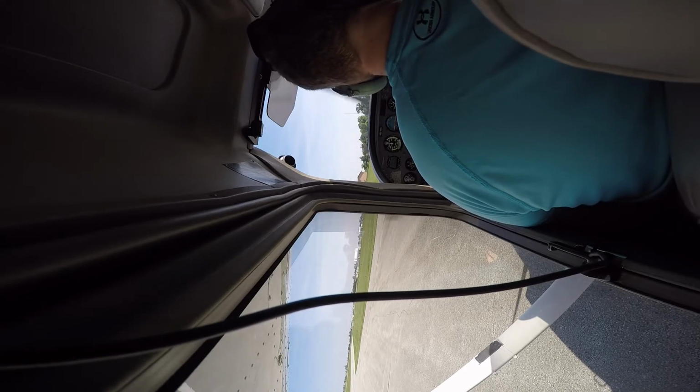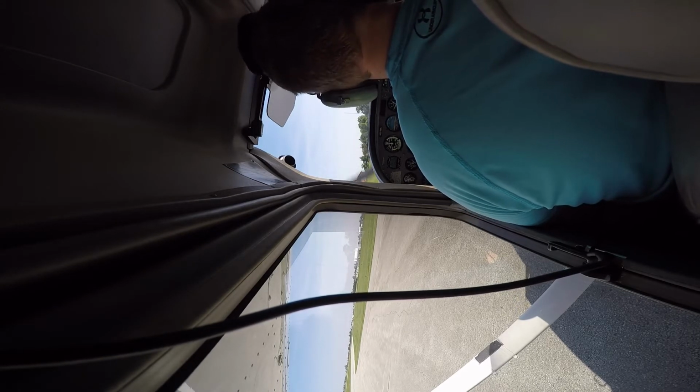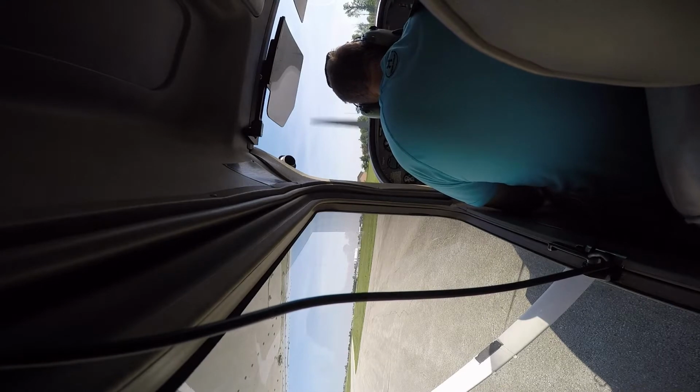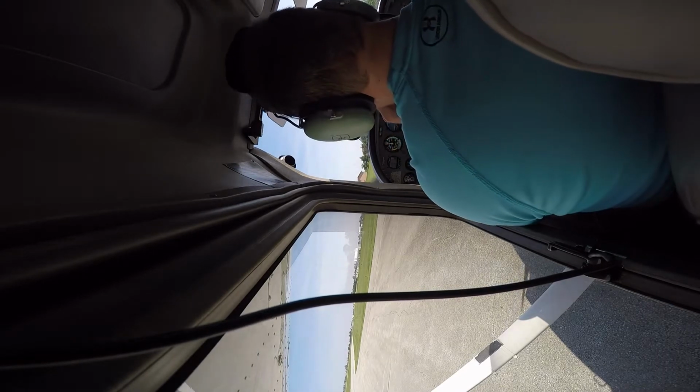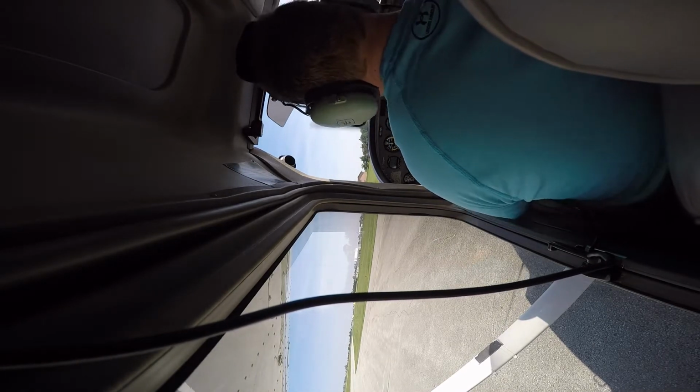992 Golf, clear of runway 19. We're heading up south. We're climbing to 6,500 feet. Greenwood Municipal. Alrighty, take it away.